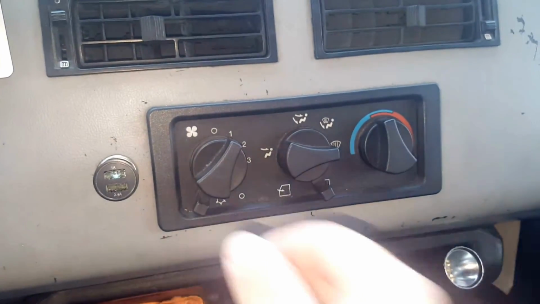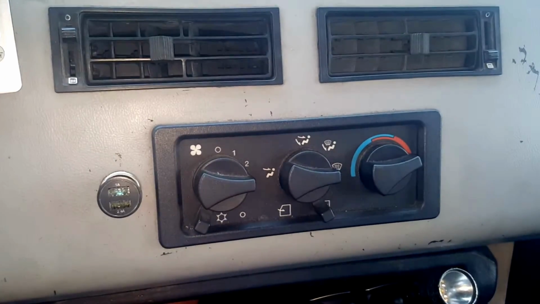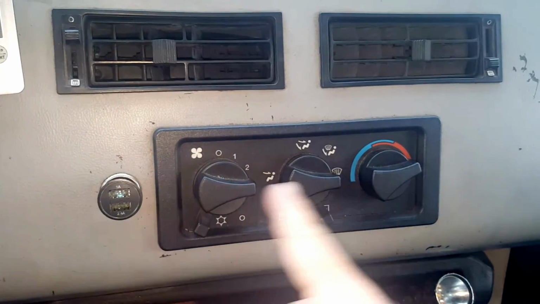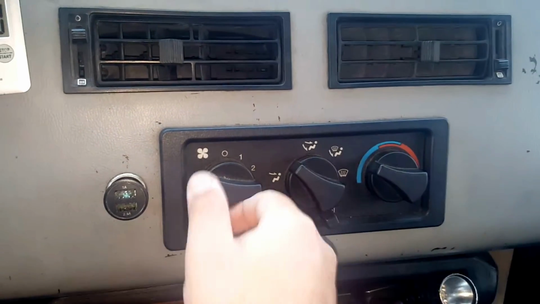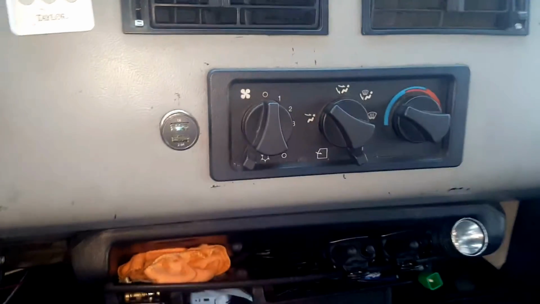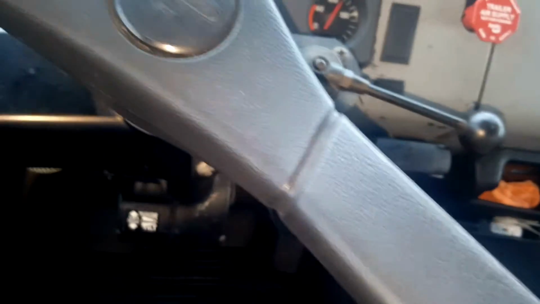We got our heater and defroster controls, just all the way to the right. That's your heater and defroster, all of them, all on a line. Yes, it does require a little bit of muscle, but don't be afraid, you're not going to break it. And then you got your gear shifter, which we'll go over during the driving part. Come back over here.